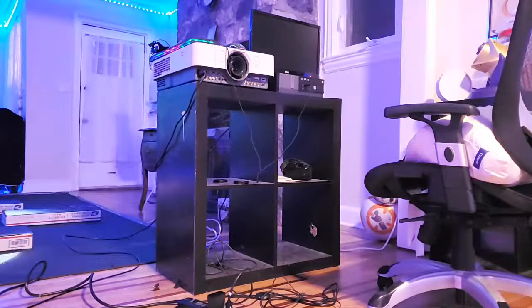Let's go together. All right, so this is what we're building. Basically I'm building a scaffold that's going to connect to the ceiling. This is going to allow me to run my LED lights across this way and bring them down this way, to give it a kind of 3D effect. So that's what we're building.